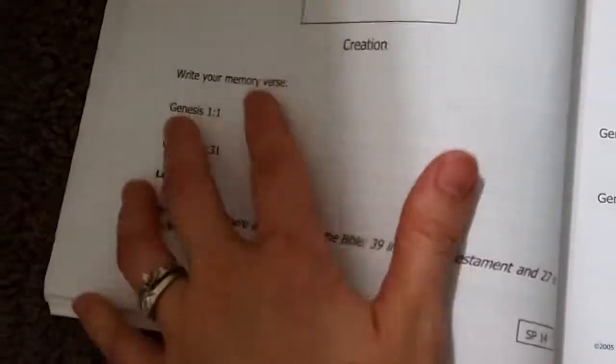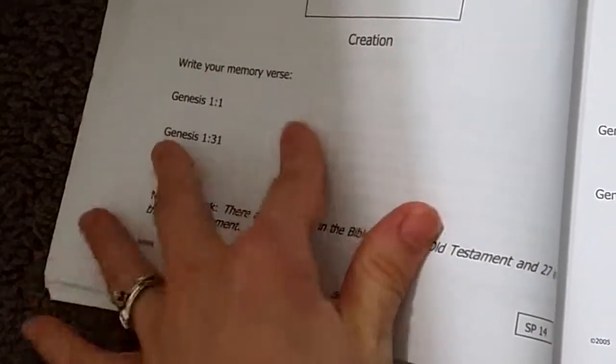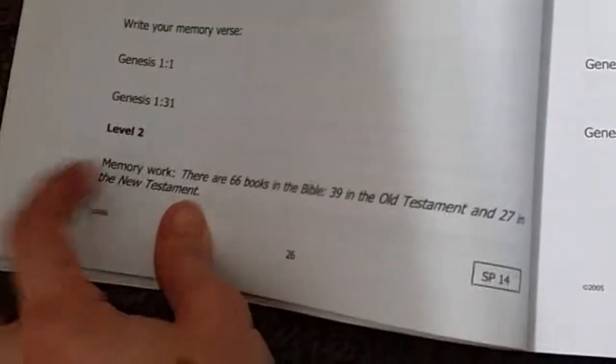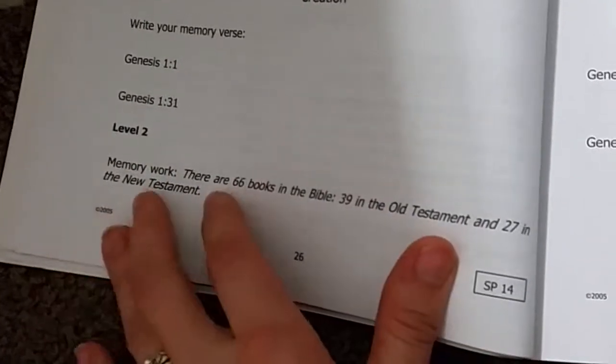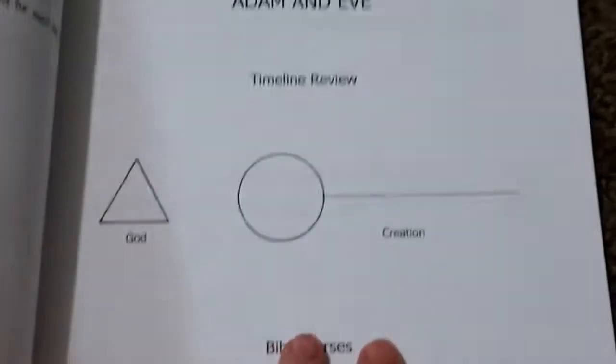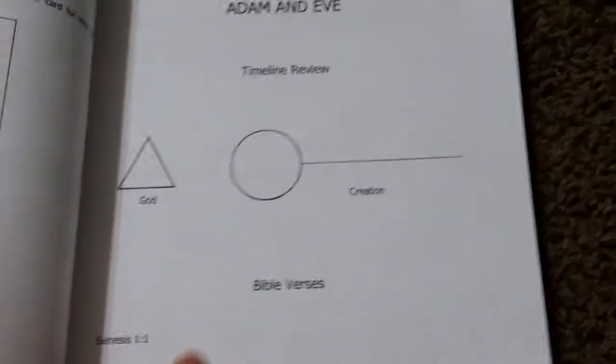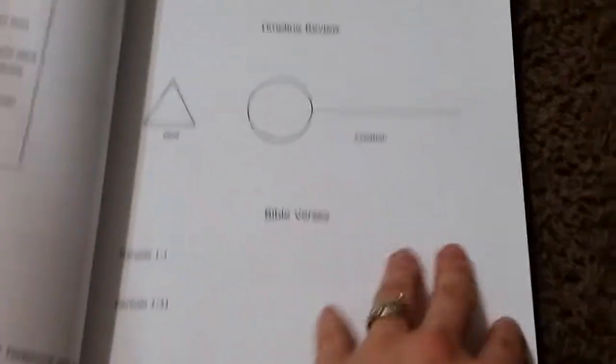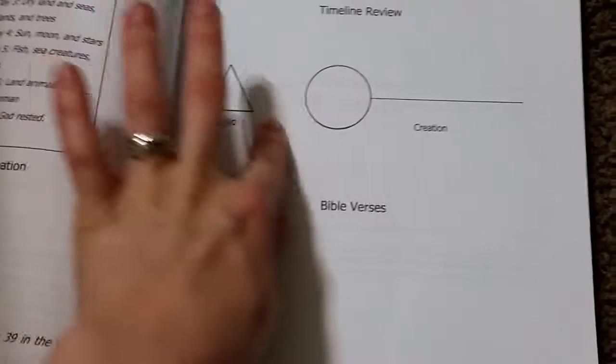If you wanted to, you could write out the memory verse in here. Obviously, I didn't because I had posters up for that. It also suggests learning the books of the Bible, but we did this separately. We started the books of the Bible the second time around using this. So it just depends on your child and their capabilities. And then it has a little review here. These are pages you could photocopy for your student if you wanted to, and they could color, trace over it.